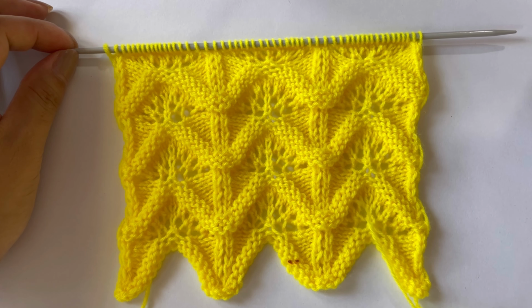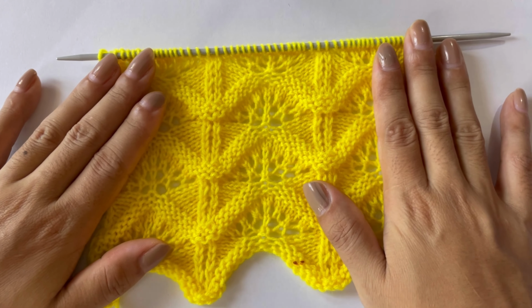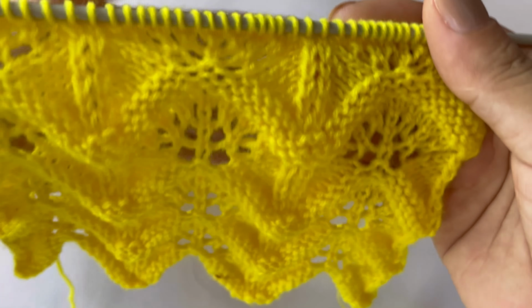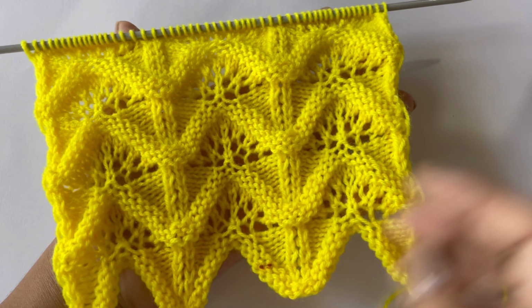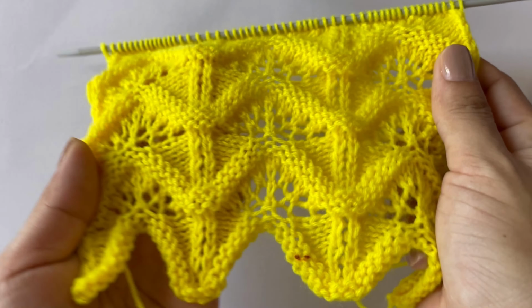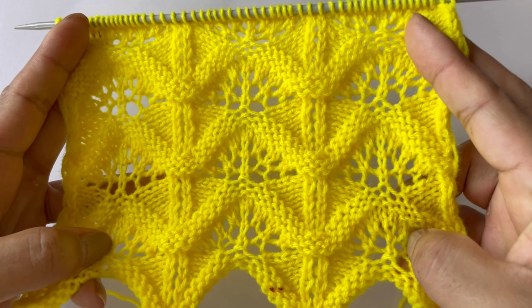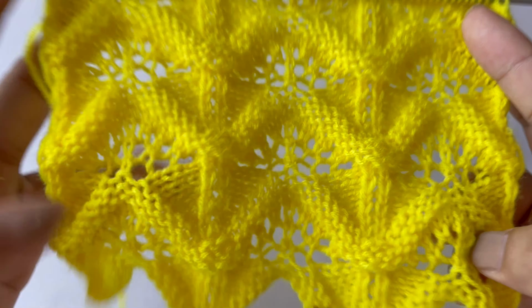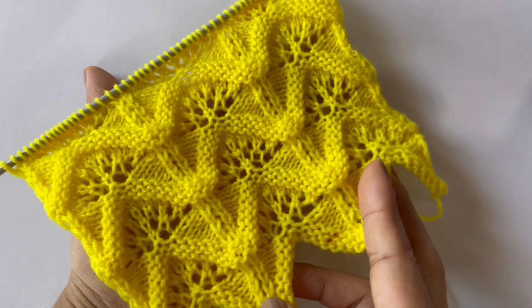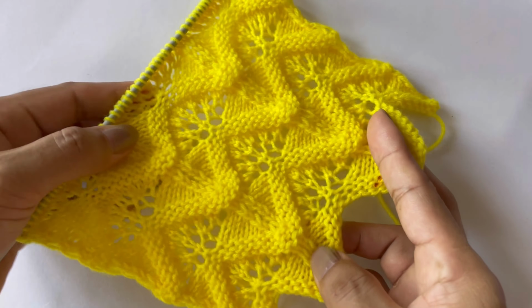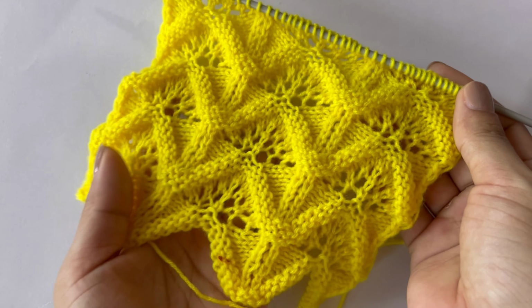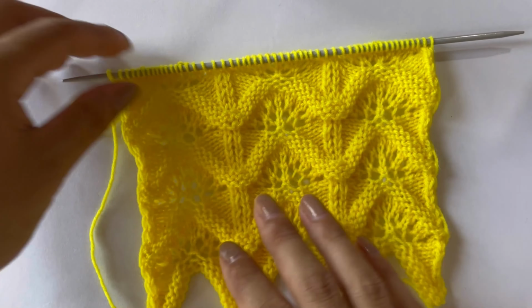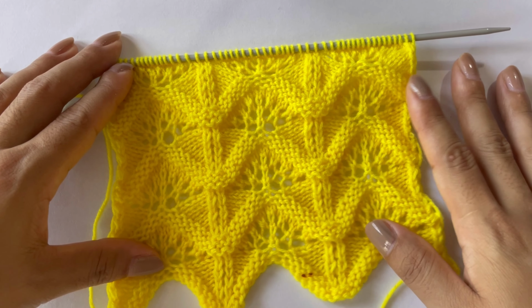In this video we are going to learn to knit this easy and beautiful lace stitch pattern. You can use this pattern in your ladies cardigan, sweater, or ladies shawl. This is the way it looks. See, this is the pattern. Wrong side looks like this.